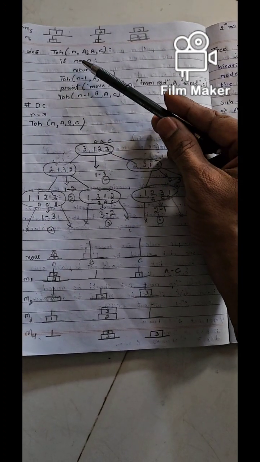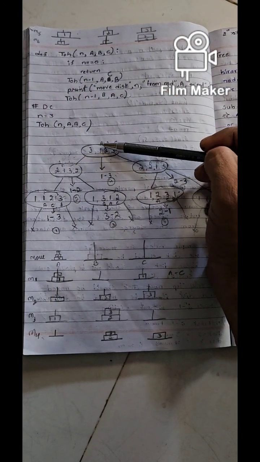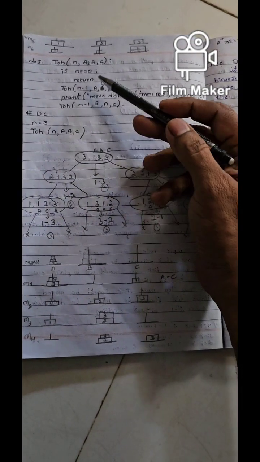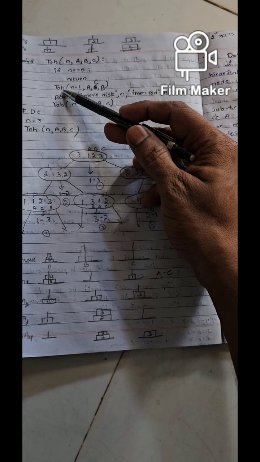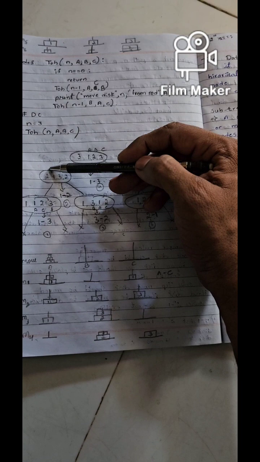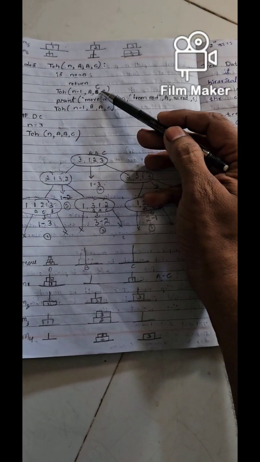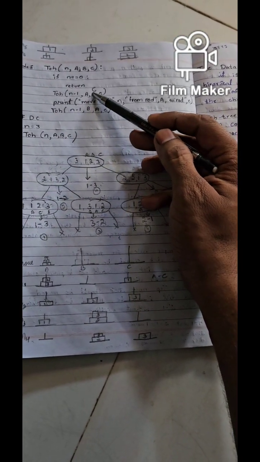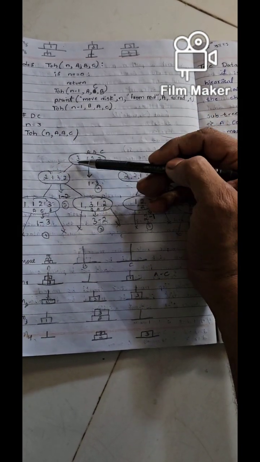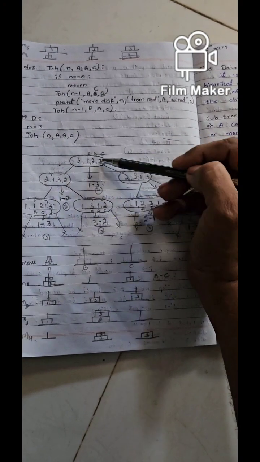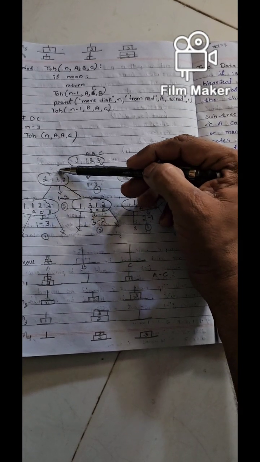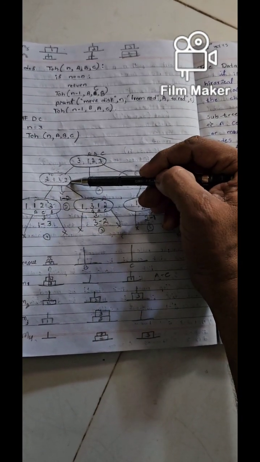The n value is 3 initially. ABC means 1, 2, 3 discs. Now the first recursion takes place. n is 3, and 3 minus 1 is 2. Here we pass the parameters as A C B, because we move from A to B using C as an auxiliary. A is 1, C is 3, and B is 2. This is the recursion of the ACB statement.